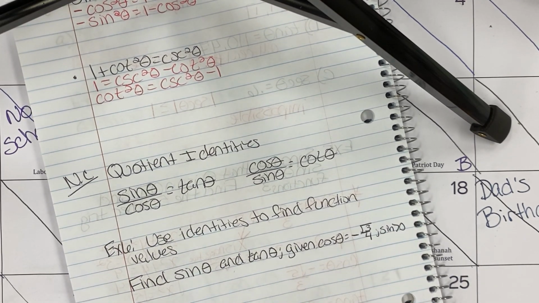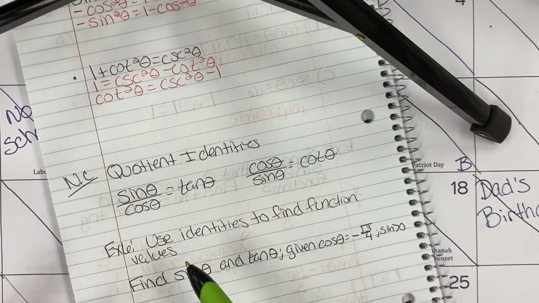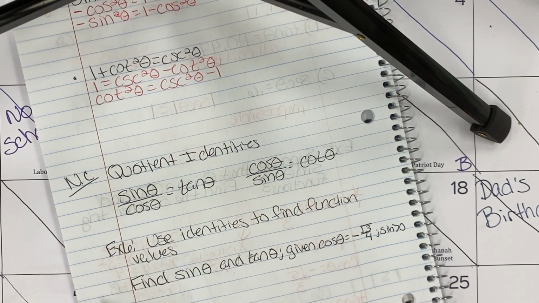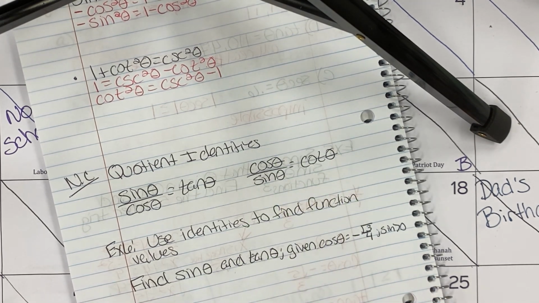Another group of identities: so far we've talked about reciprocal identities and Pythagorean identities. The last group of identities is the quotient identities. And these only really deal with tangent and cotangent. So your quotient identities: tangent equals sine over cosine. Makes sense because sine represents my y-axis, cosine represents my x-axis. And cotangent, the reciprocal, is just going to be cosine over sine.